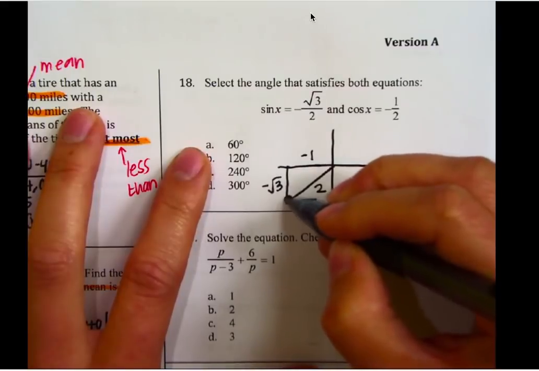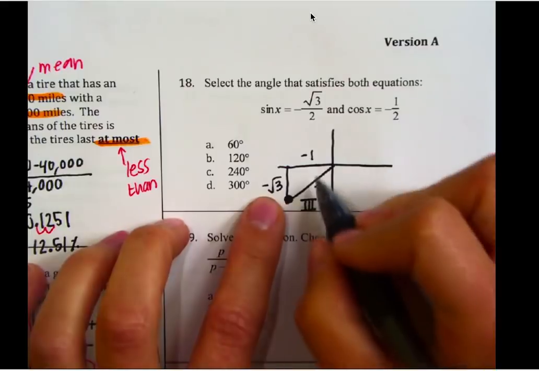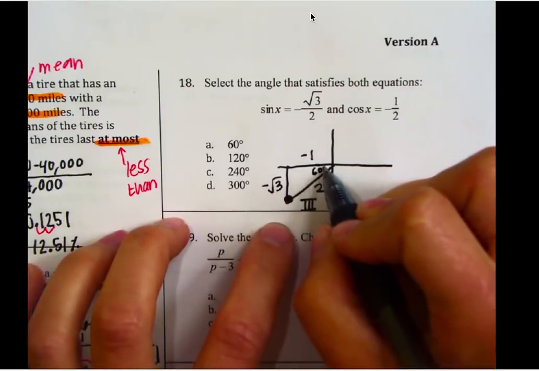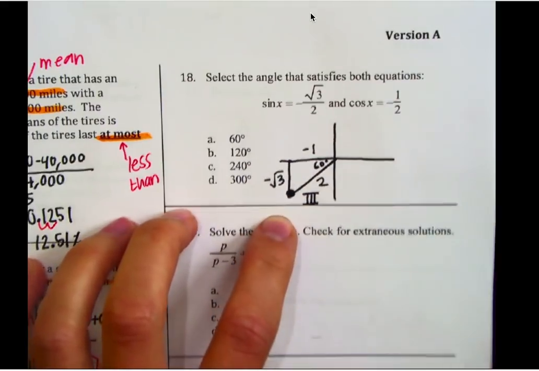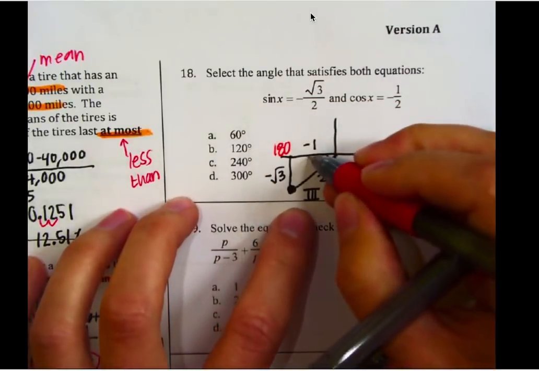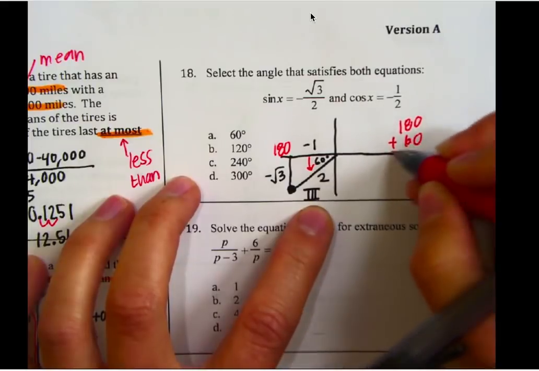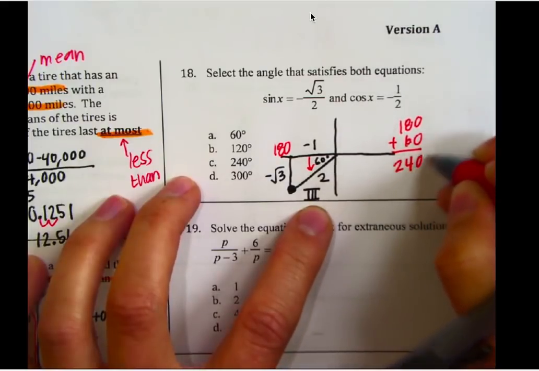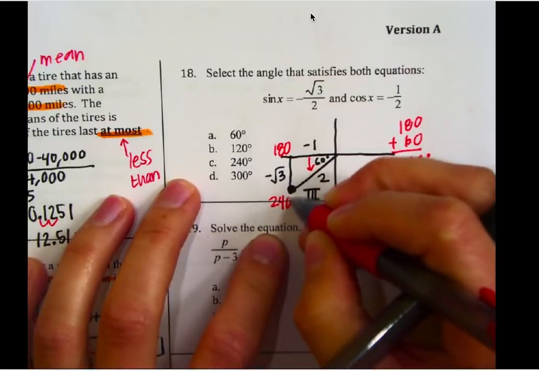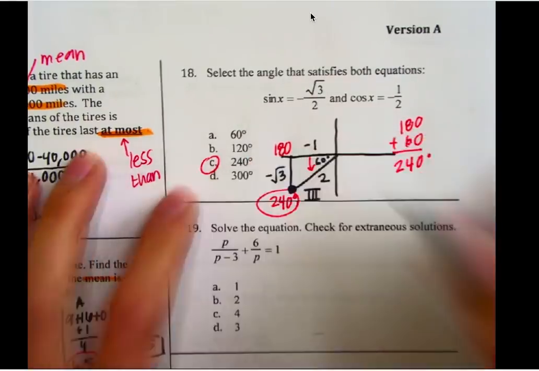And I'm going to find this angle. So where am I on the unit circle? Since this is square root 3, I know this is a 60-degree reference angle. So this is 180 degrees. If I add that reference angle, 180 plus 60, that takes me to 240 degrees on my unit circle. So my answer is C.